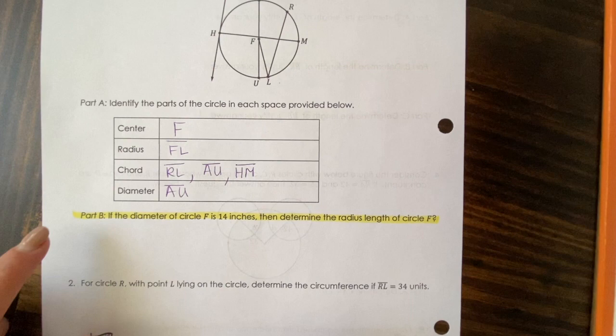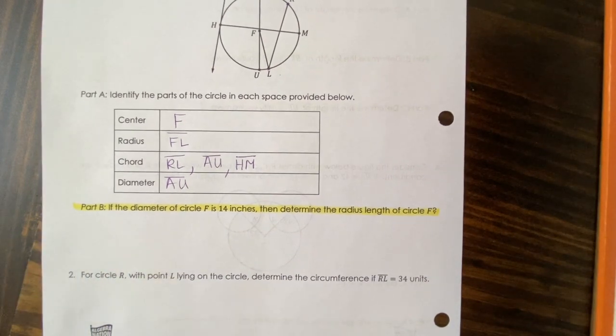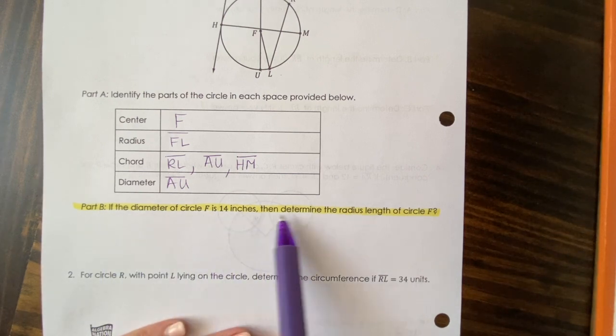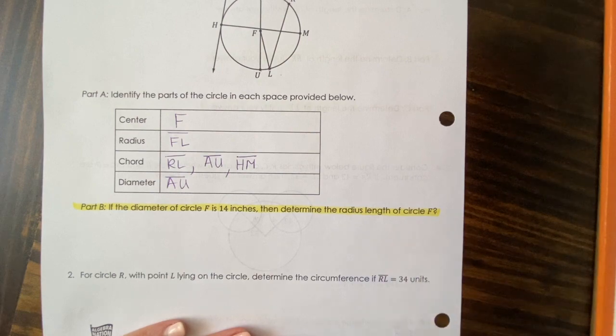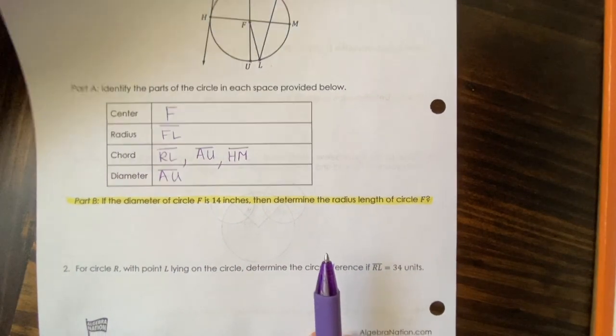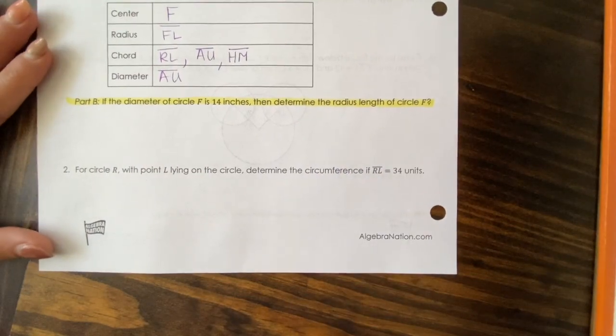The ones that I have highlighted, these are the ones that you're going to do in forms because I think they're the easiest. So part B says, if the diameter of a circle F is 14 inches, then determine the radius length of circle F. So if you know the diameter, find the radius. I think that should be pretty simple. All right, so let's go ahead and look at number 2.